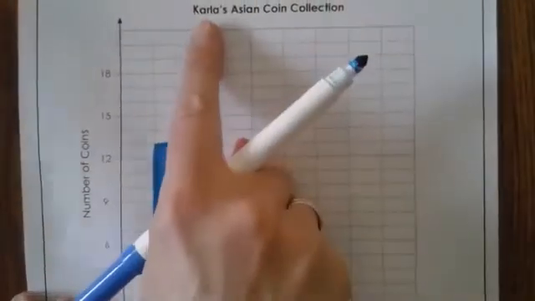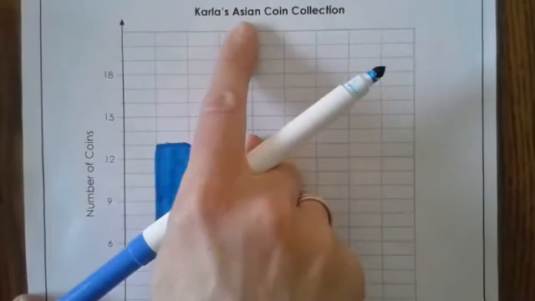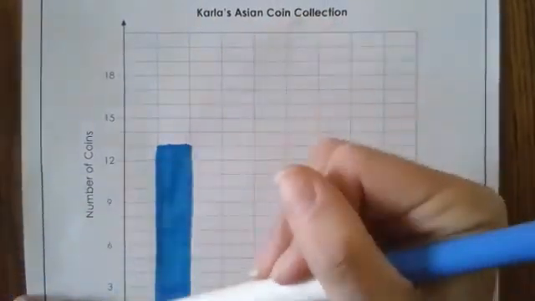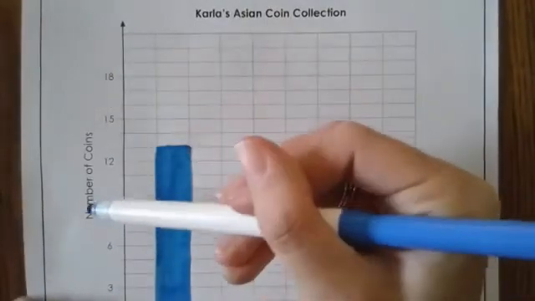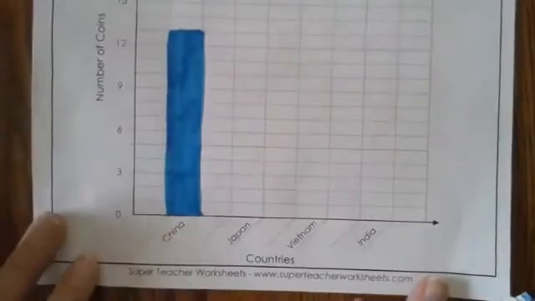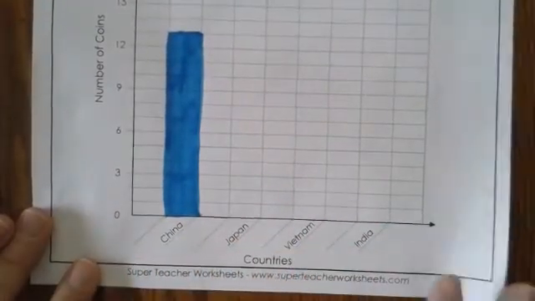So we're going to take this information in the table and put it into a bar graph. And our bar graph is already started for us. Here's our title, Carla's Asian coin collection, and our scale. Our y-axis is labeled on the side, number of coins starting at 0. And then our countries are going to go across the bottom, China, Japan, Vietnam, and India.